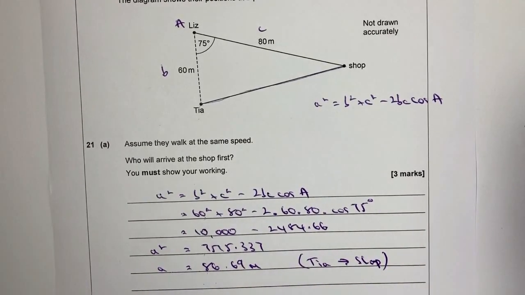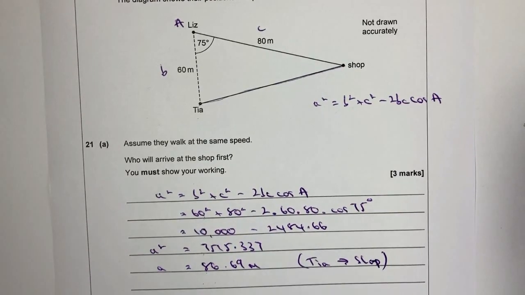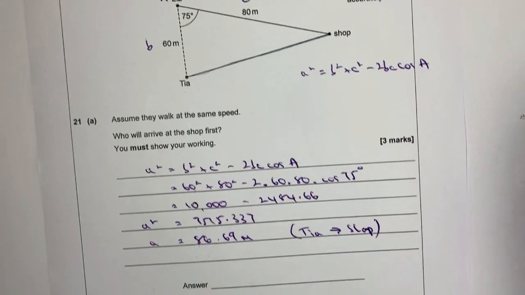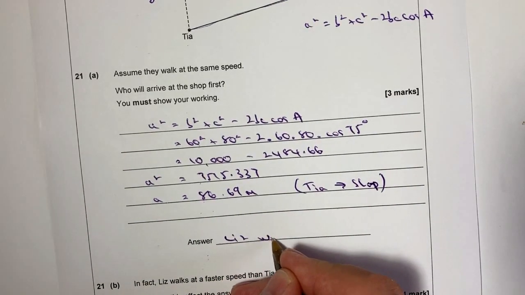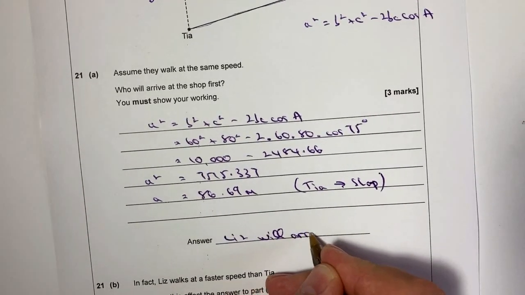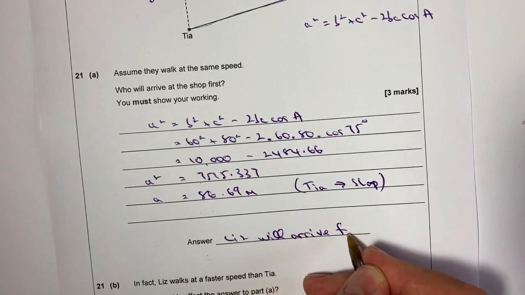Okay, so actually she's going to arrive a little bit later than Liz, because Liz is only going to walk 80 meters and they're both walking at the same speed. So my answer to this particular question was Liz will arrive first.